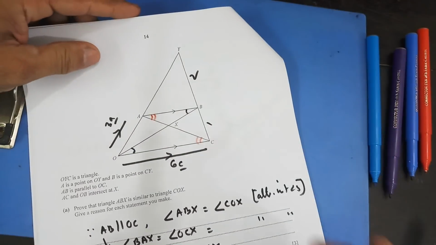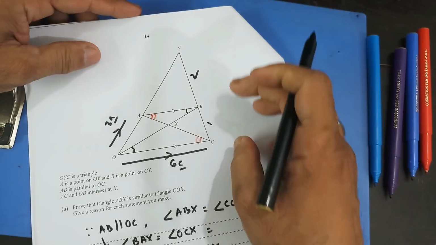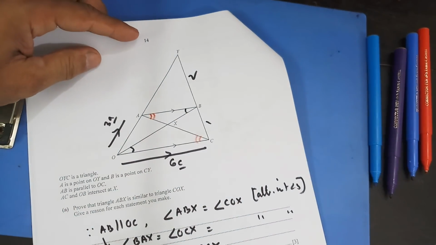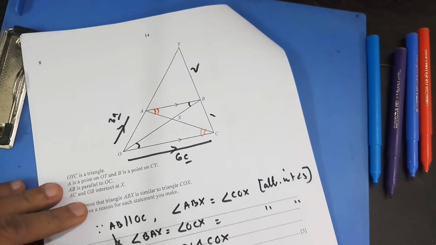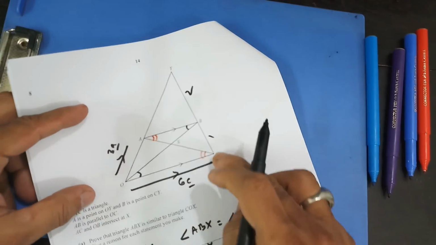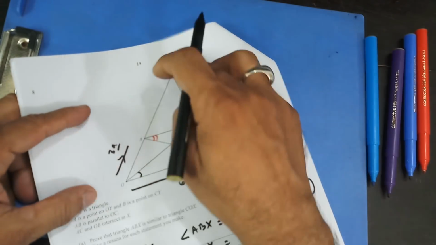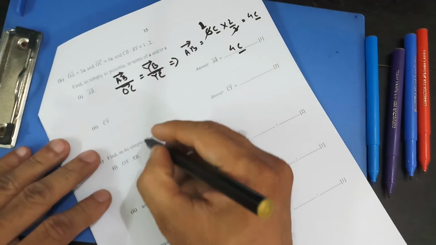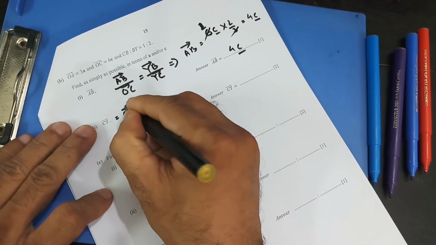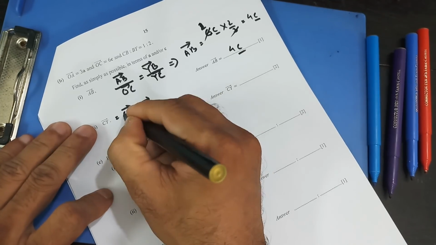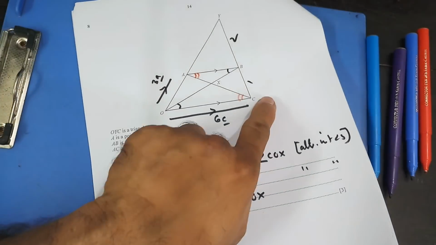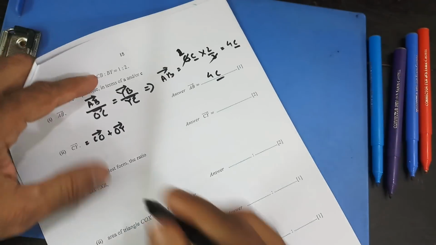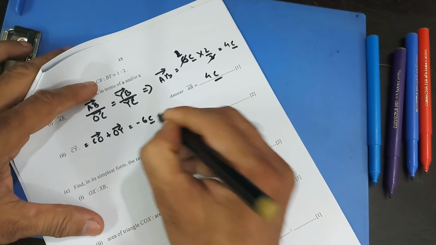Now let's go for CY. I need CY. Okay, to find out CY, I can go CY is CO plus OY. Now CO is going to be minus 6C.